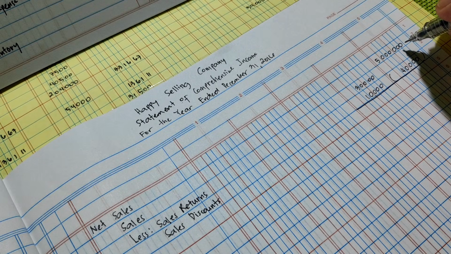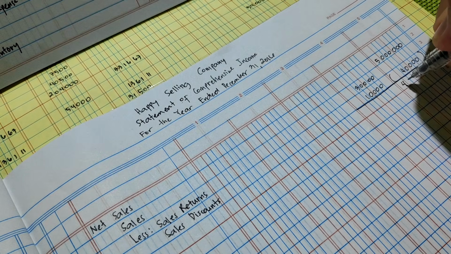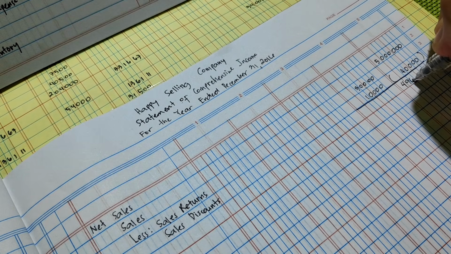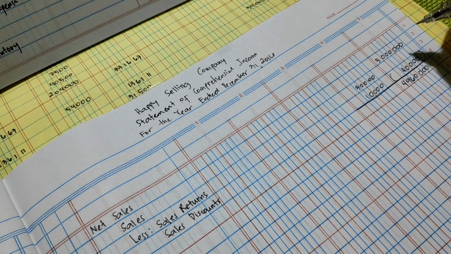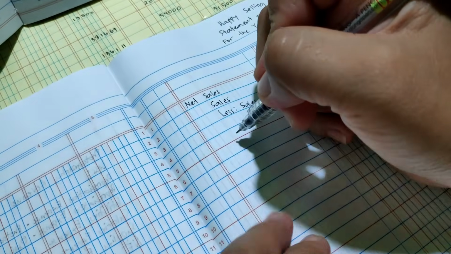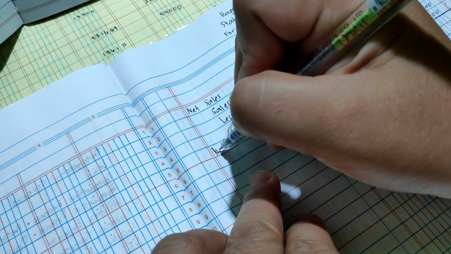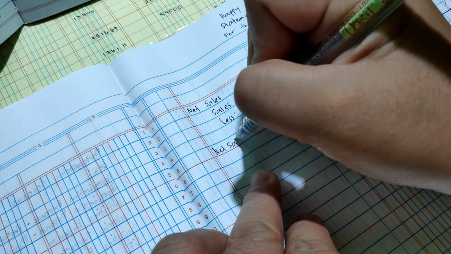So atong i-compute, 5 million minus 40,000 is 4,960,000. Okay, so that is your net sales.